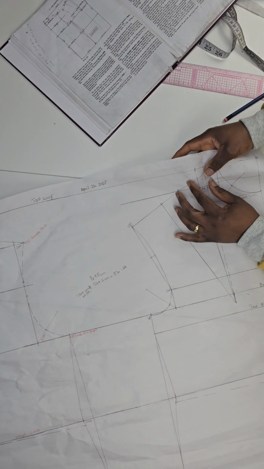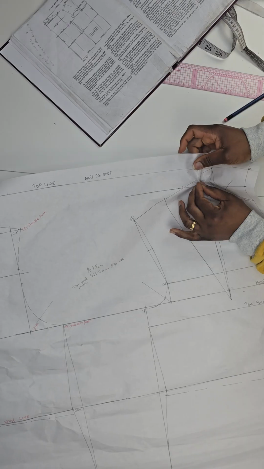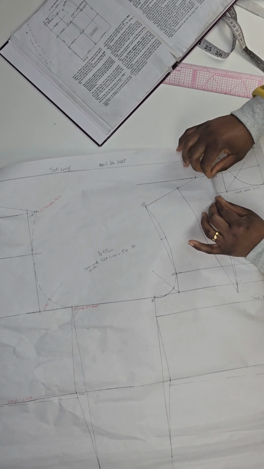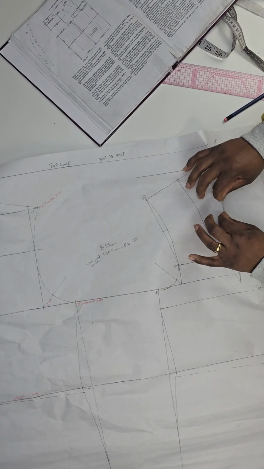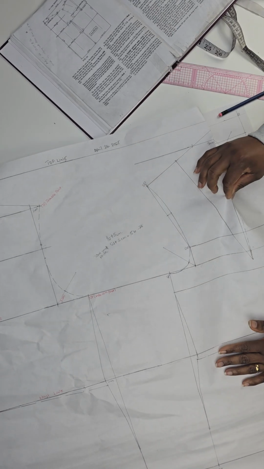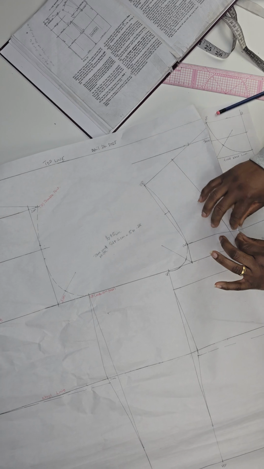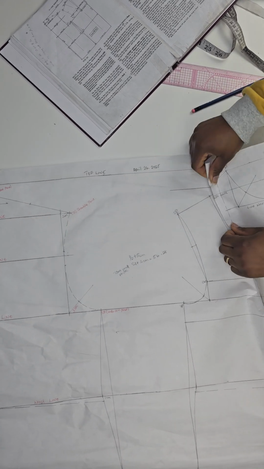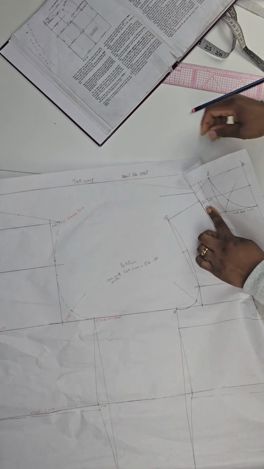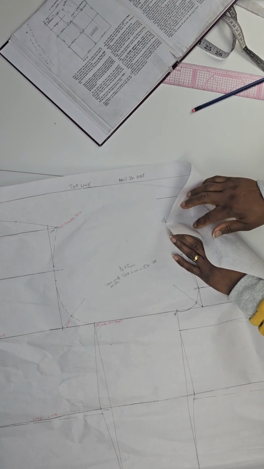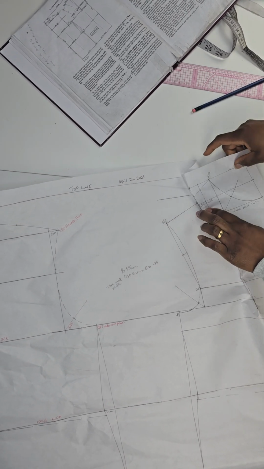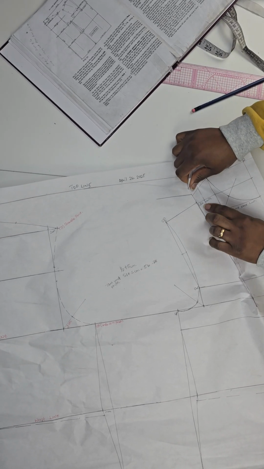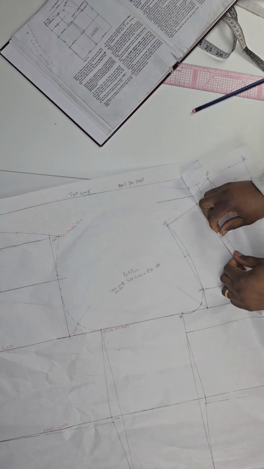So how do you do that? Just watch. I have to turn the paper around. I'm actually just making sure I have the line. Can you see? I'm holding it up, right? And then I make sure they touch with the dart folding backwards. This is the dart folding backwards towards the neckline. Sorry, not neck point.